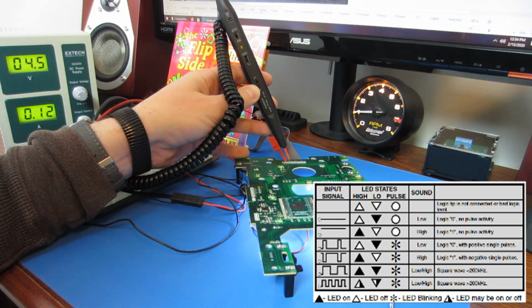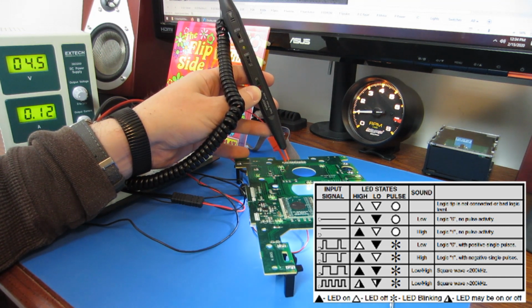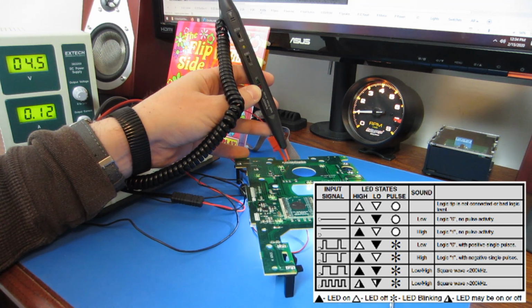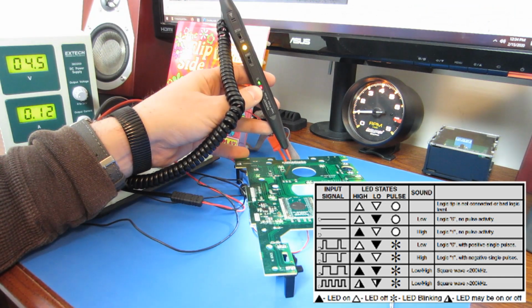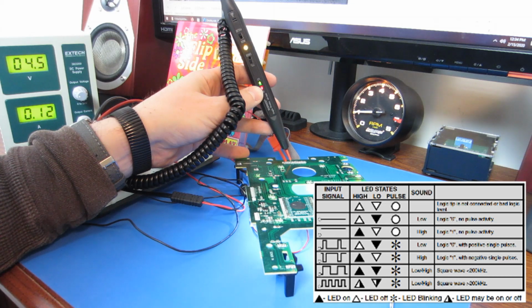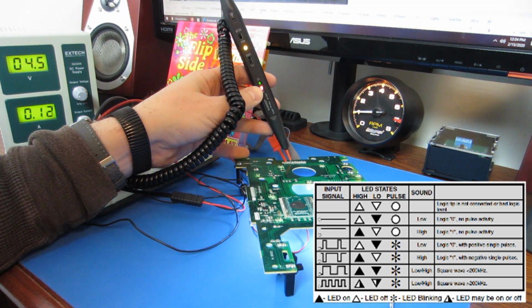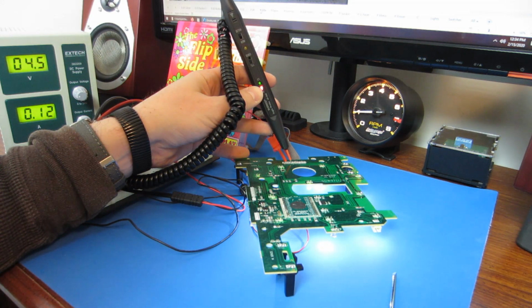Let's do clock next. Pulsing maybe faster. And now the one I'm interested in, MOSI. So this should be the binary signal going to the backbox. Oh, that's interesting. Maybe it's changing.